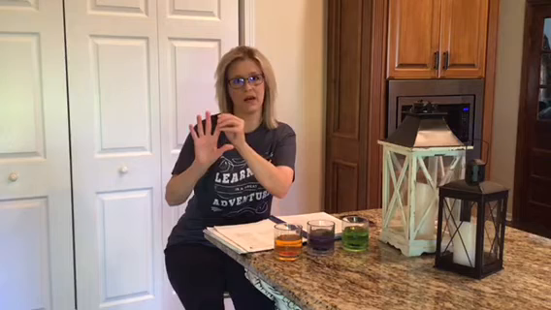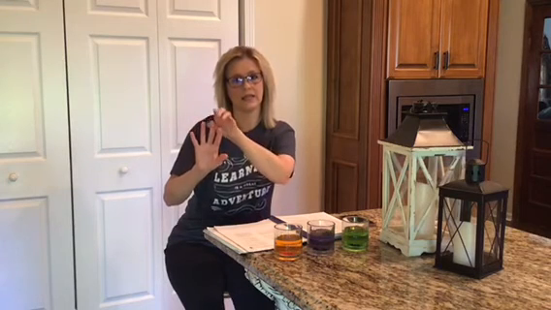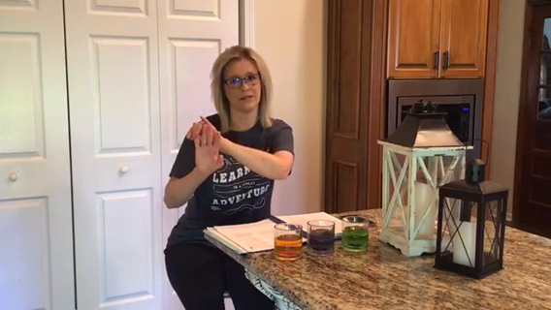Let's review our 5 senses together. They are taste, smell, seeing, hearing, touching.